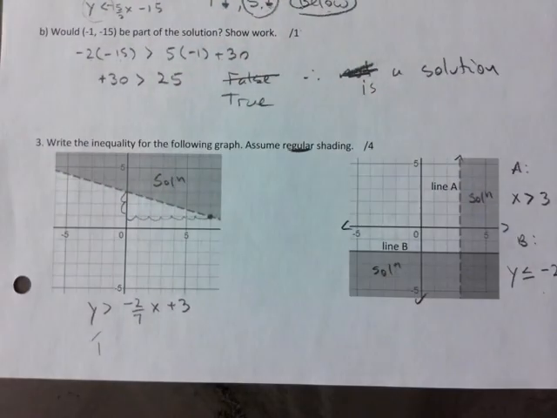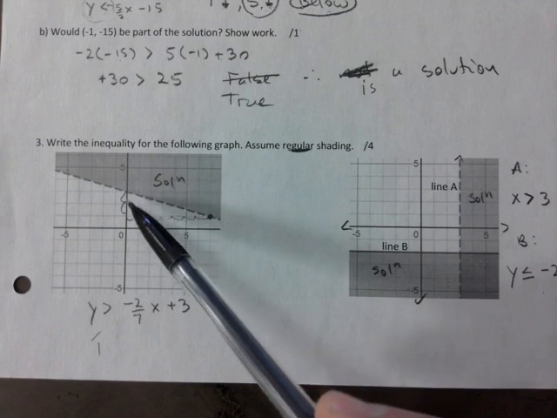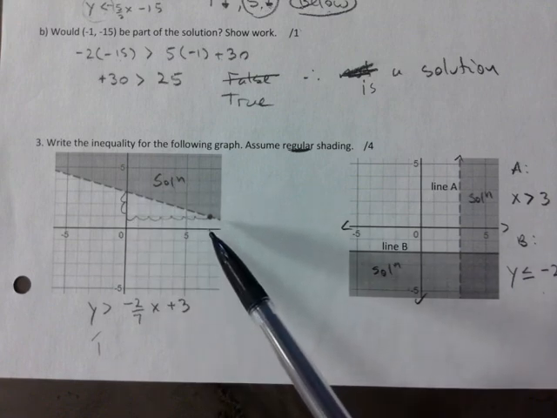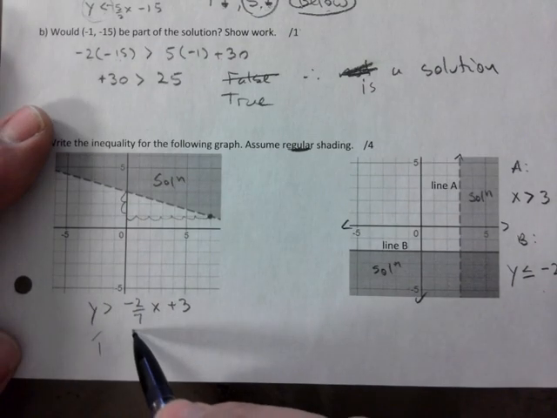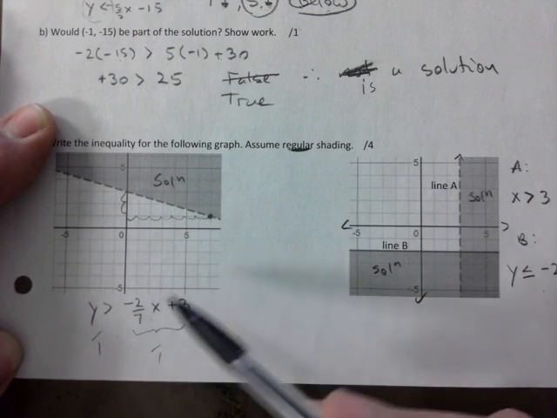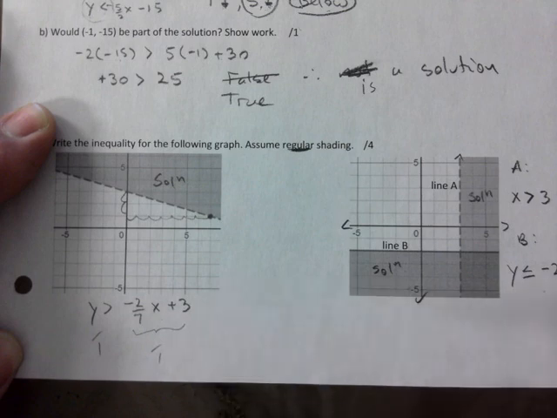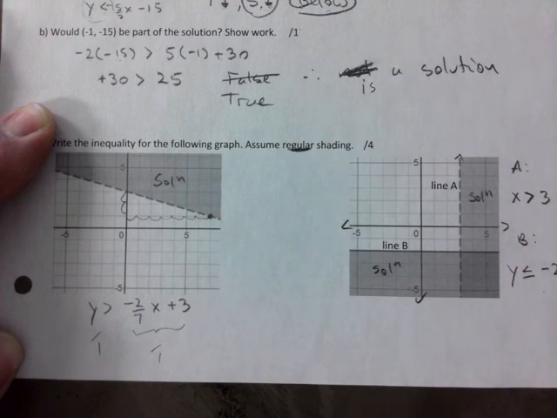And then here are your slopes, and I do see some slopes all around for the most part. Yeah, 2, 7, I see a lot. So this one should definitely be negative because it's dropping from left to right. There's a 2 drop and a 7 run. So that's your slope. So I give you 1 mark for the inequality, for the symbol, and 1 mark for the actual equation part of it, right? The slope and the intercept. And it's regular shading, so the shaded part is the true region.